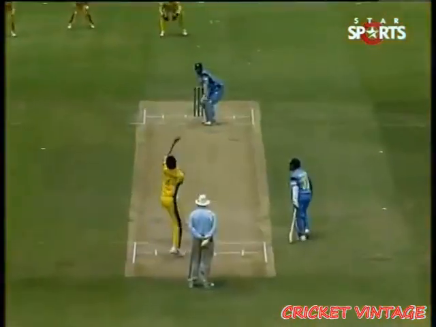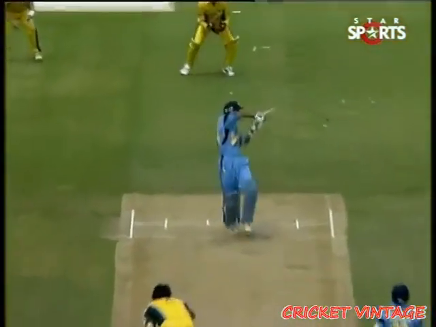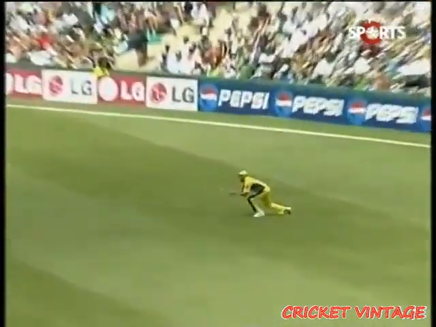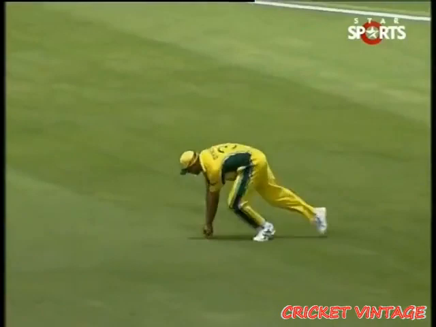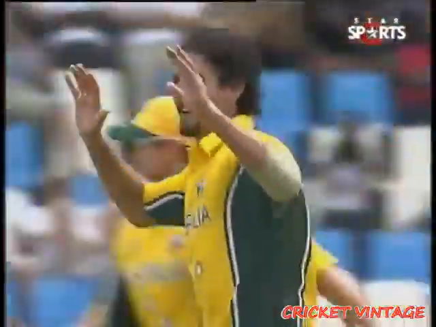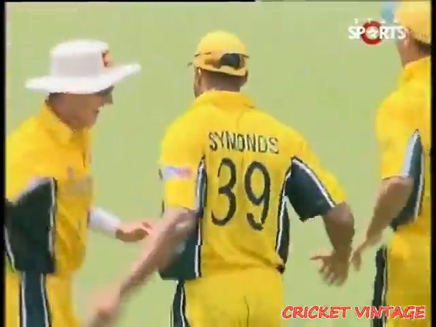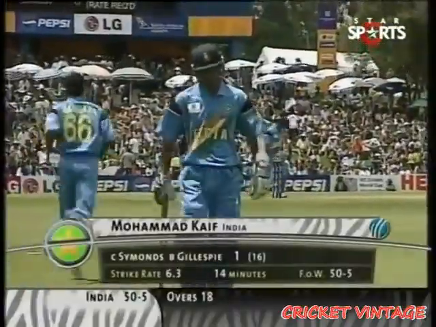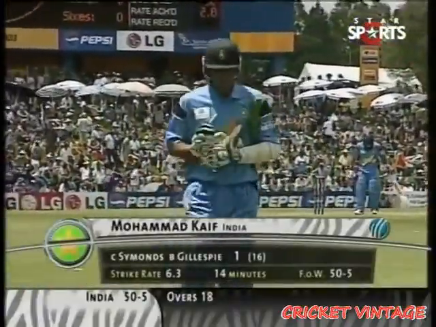The natural tendency and flair of the Indian batsmen bringing their downfall today. That's the perfect short ball right at the middle of the chest of Mohammad Kaif. The field was set for it. Gillespie bowled it beautifully. Simons, we've seen how good he is in the field with a similar catch at Wanderers on the weekend. He takes the catch. Now Kaif is gone for 1, and it's 50 for 5.